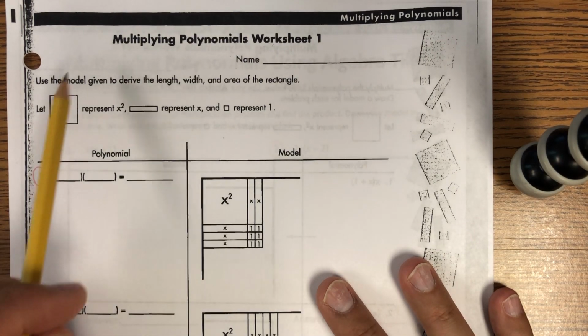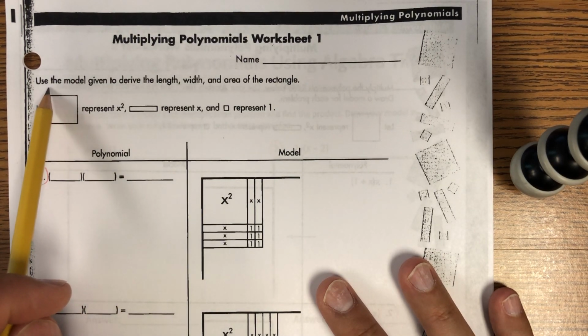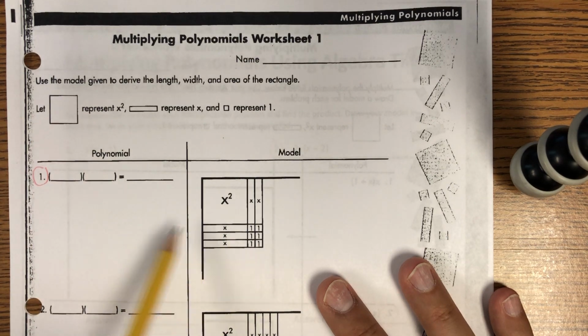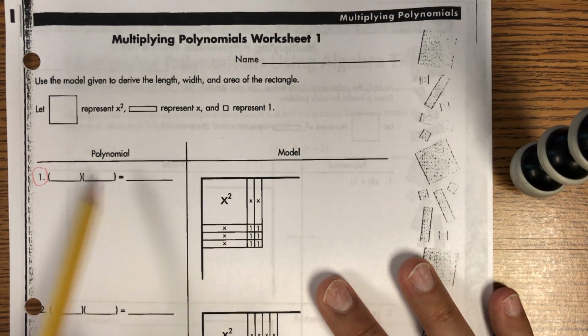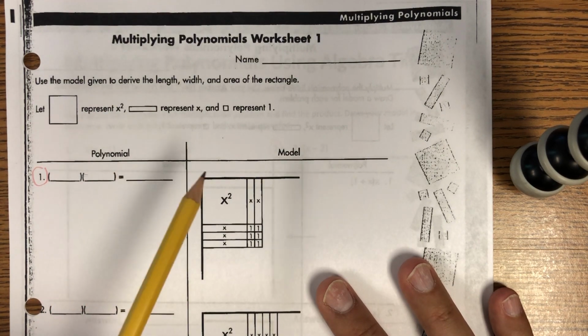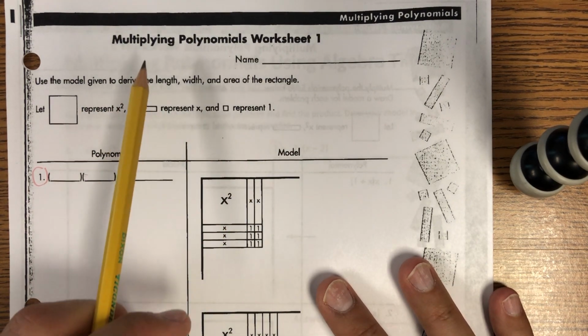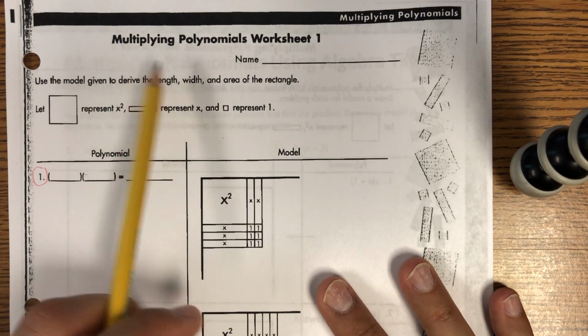So the first thing we need to talk about is what it is we're looking at today, because this is craziness. Look at all these boxes and lines and there's our word polynomials. Look at all this nonsense that we got going on. So let's figure out what we're talking about. First off, we're talking about multiplying polynomials.